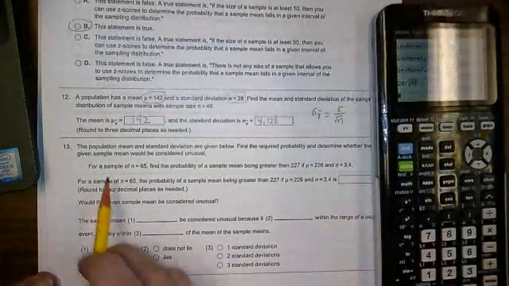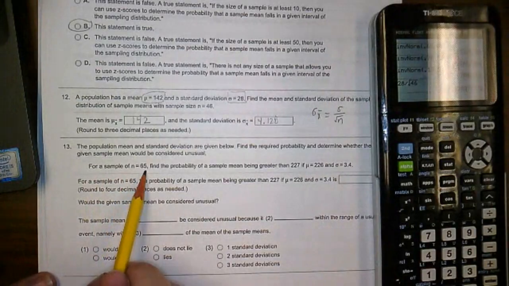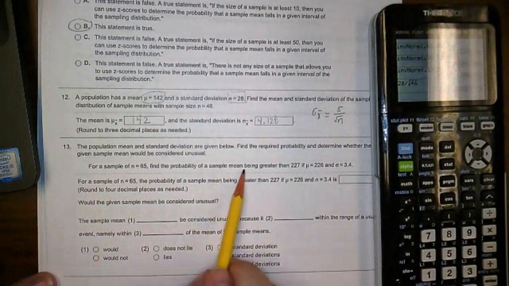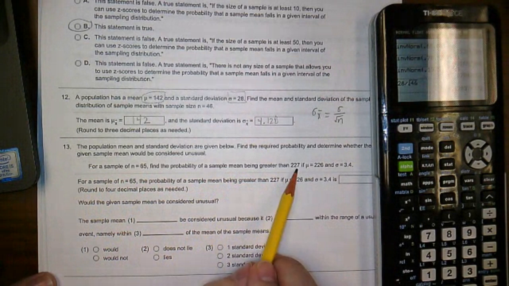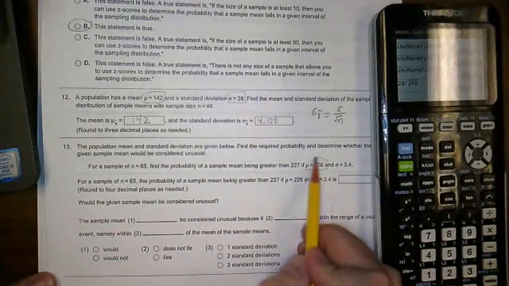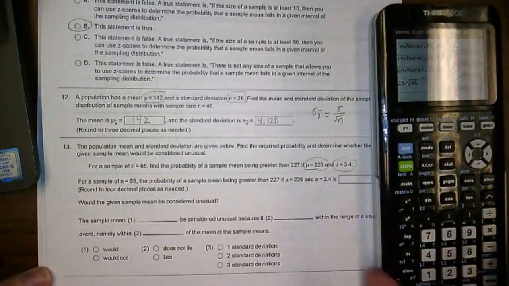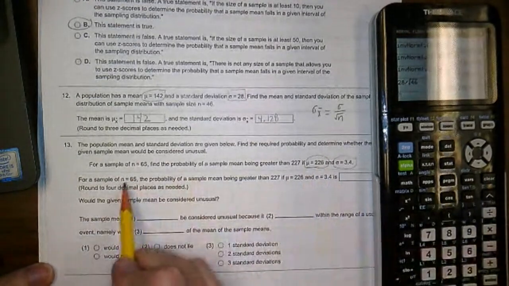Okay, then 13. For a sample of n equals 65, find the probability of the sample mean being greater than 227 if the population mean is 226 and the standard deviation is 3.4. And then we know n is 65.